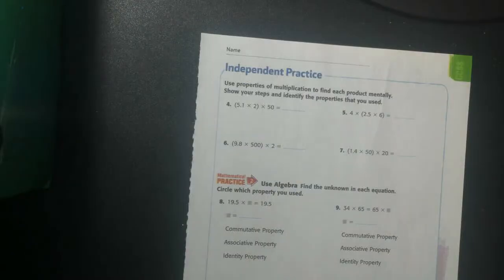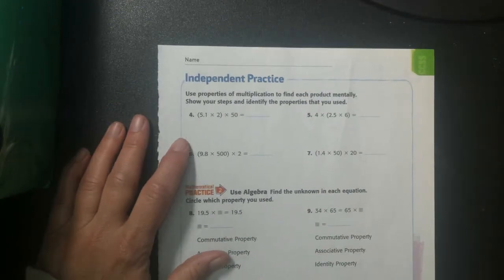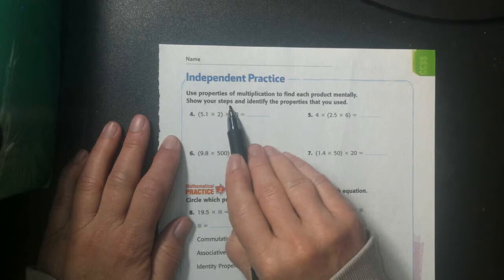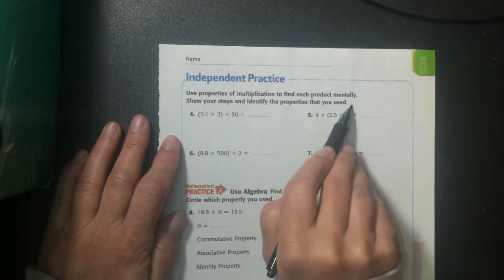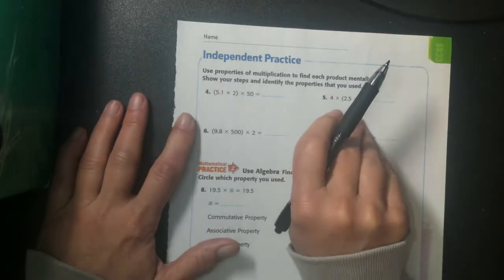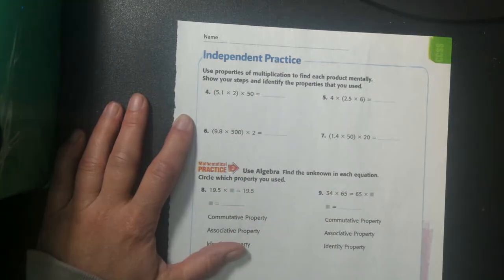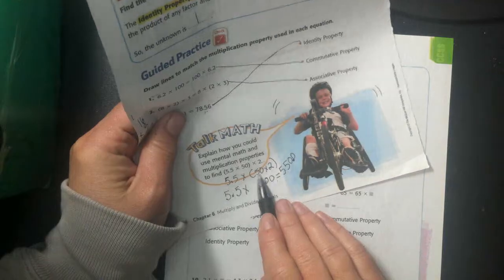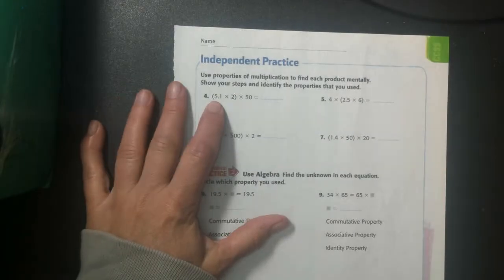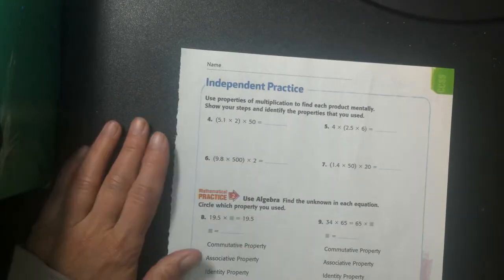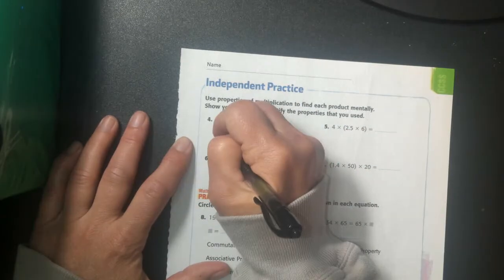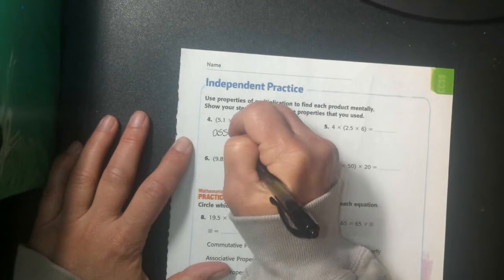My next page says, use properties of multiplication to find each product mentally. Show your steps and identify the properties that you used. Mental math, right? Uh-oh, I just did a similar problem right here, right? I did 5.5 times 50 times 2. Look at this, 5.1 times 2 times 50. So I'm going to move these numbers around. That's going to be the associative property.